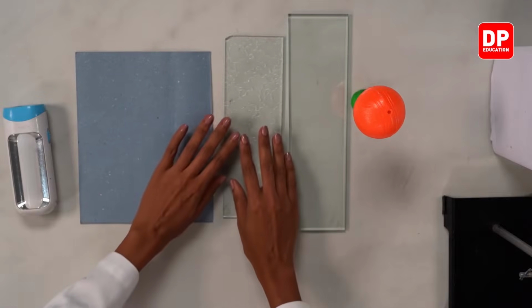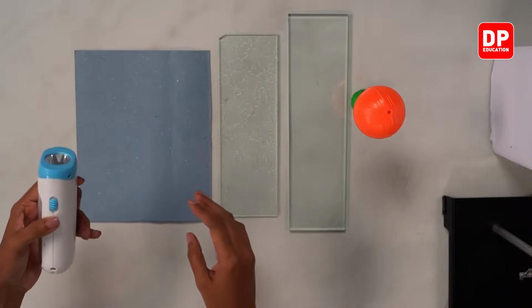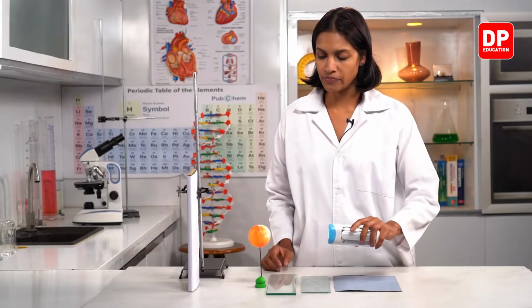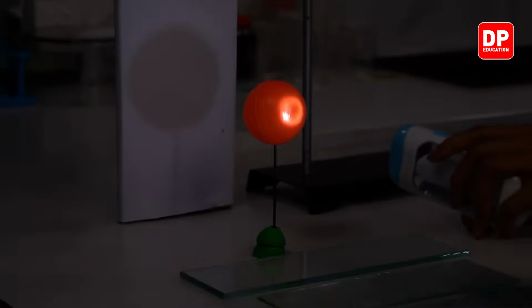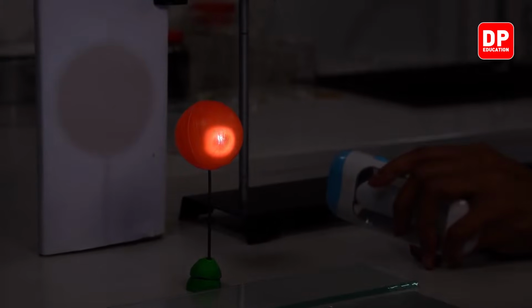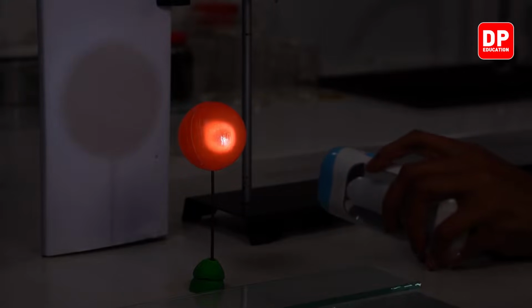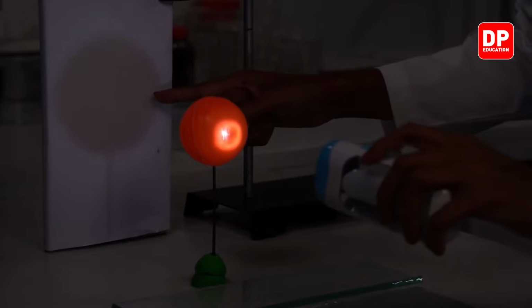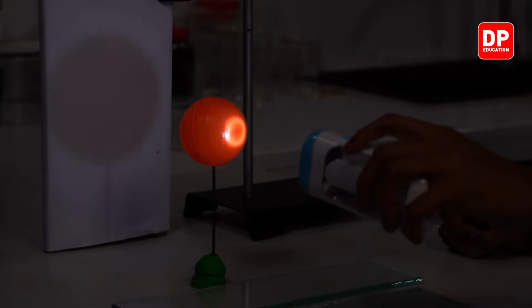Right, children? Now what I am going to do is I am going to direct this torch light towards the ball. What can you say, children? When I direct this torch towards the ball, you all can see very clearly the umbra or the shadow is formed on the screen.